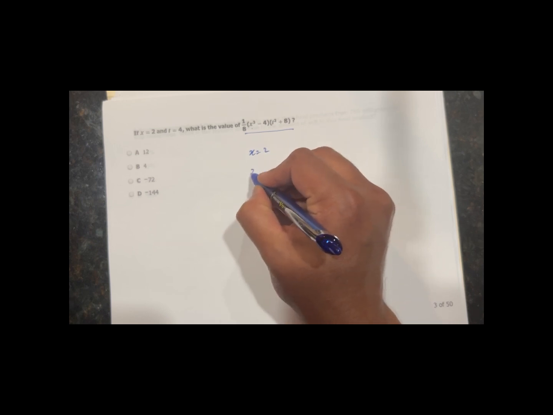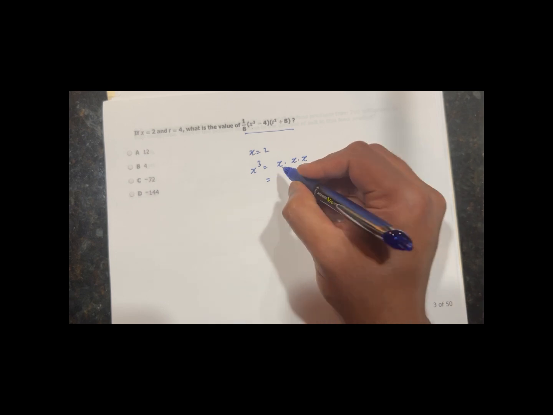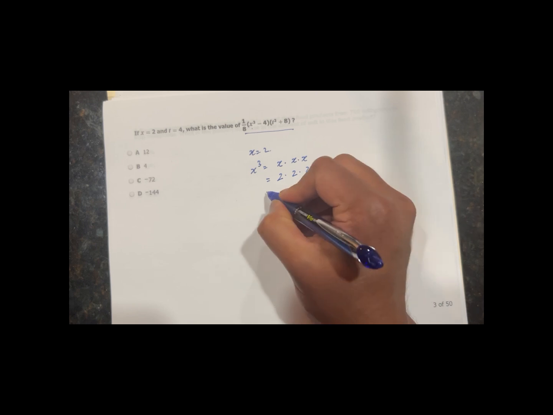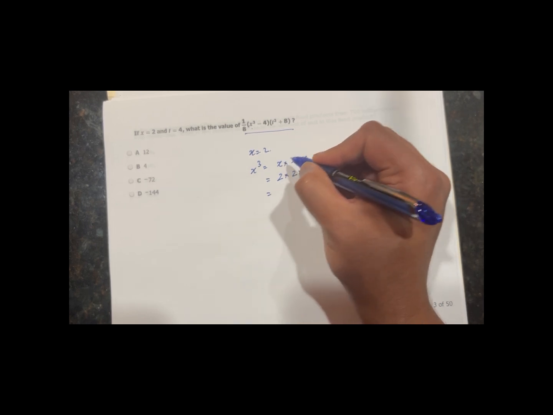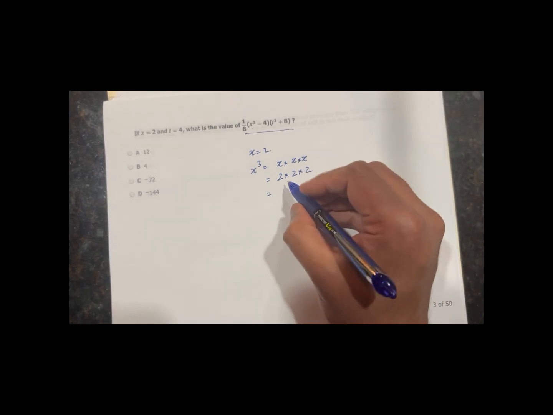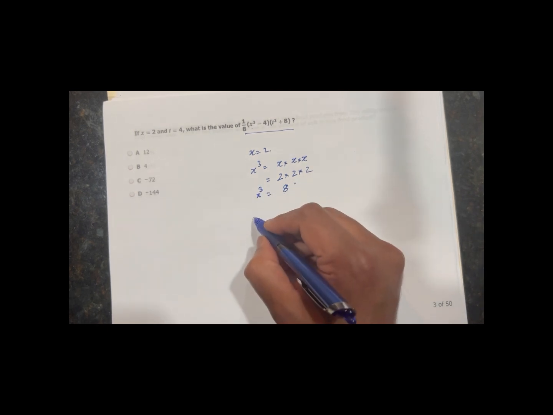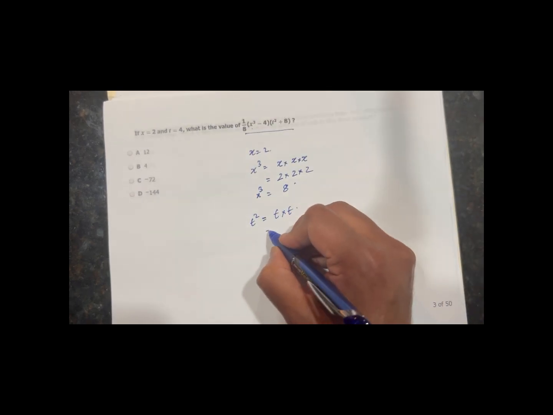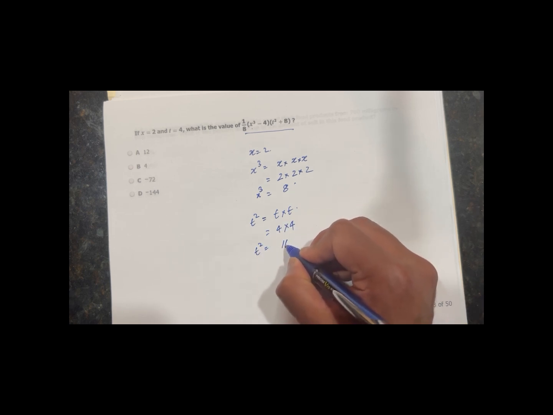X is equal to 2, so x cubed is, remember, x times x times x. That is equal to, if you were to substitute 2 in each of these, 2 times 2 times 2. Use these dots and multiplications interchangeably. 2 times 2 is 4, 4 times 2 is 8. So x cubed is 8. We know that. Then let's go to t squared. T squared is t times t. T is equal to 4, so 4 times 4. So t squared is equal to 16.